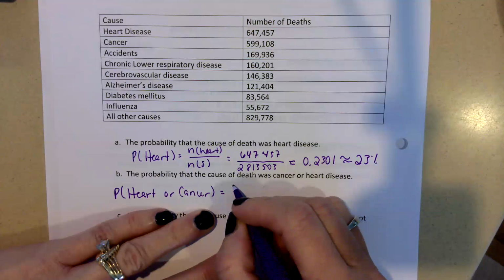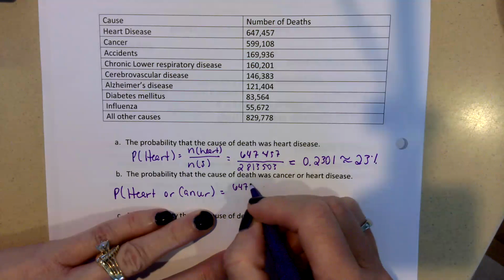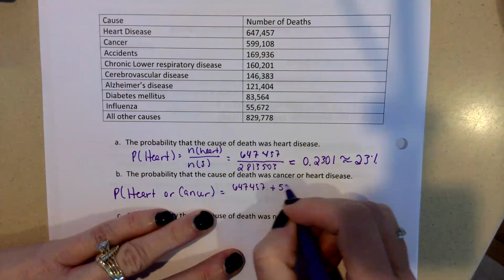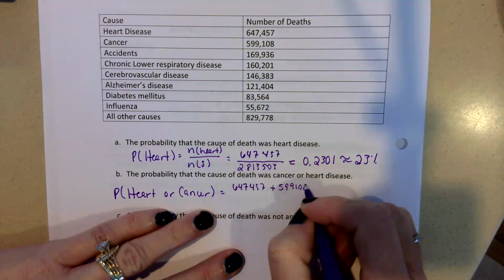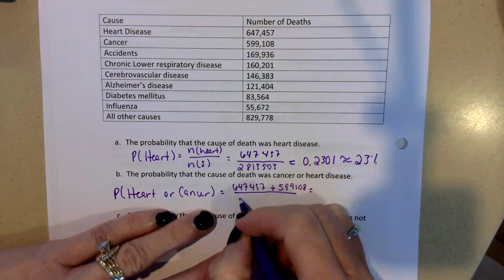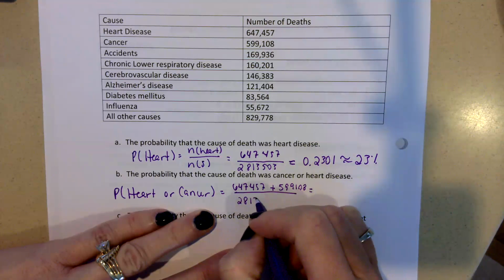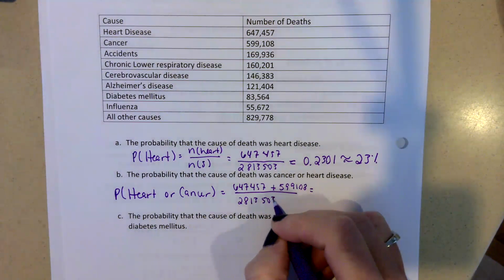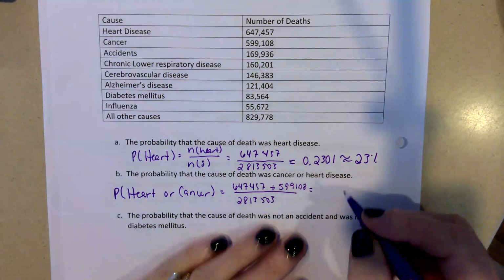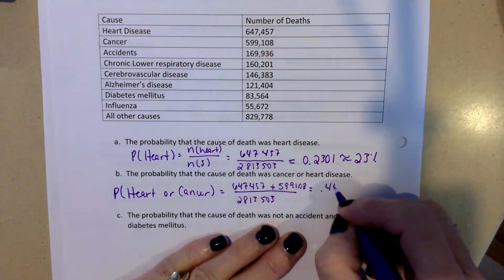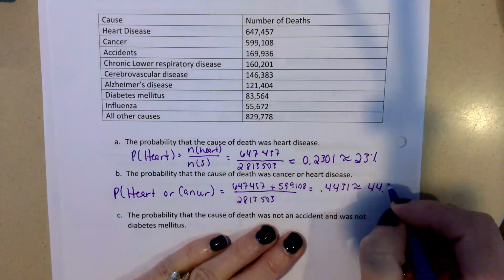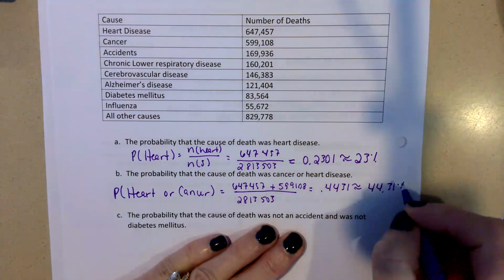So the heart of 647,457 plus the cancer of 599,108 out of that total of 2,813,503. And that comes out to be 0.4431, or approximately 44.31%.